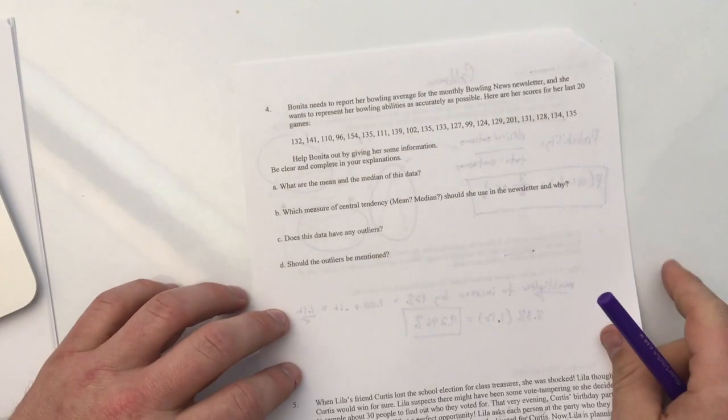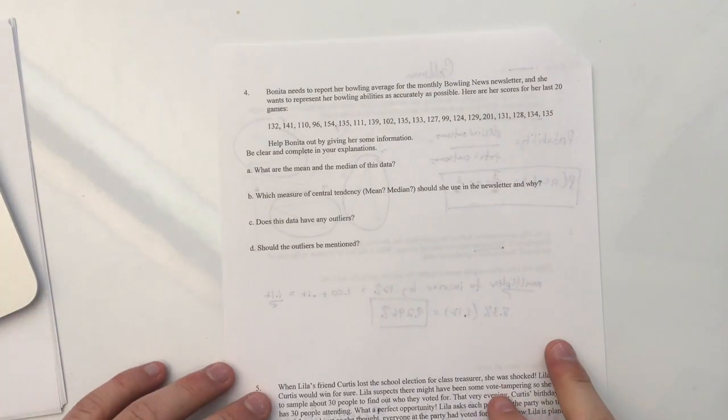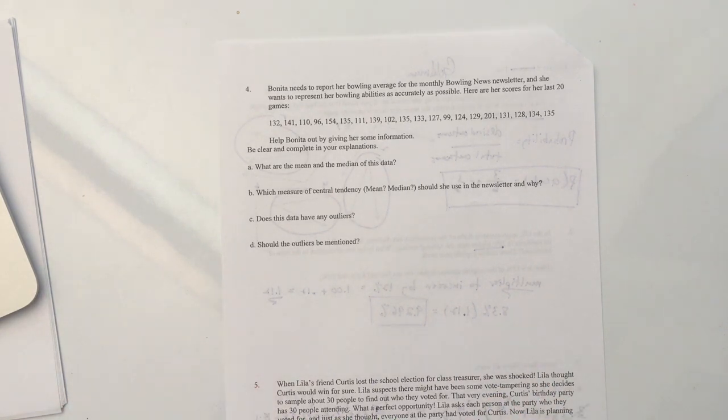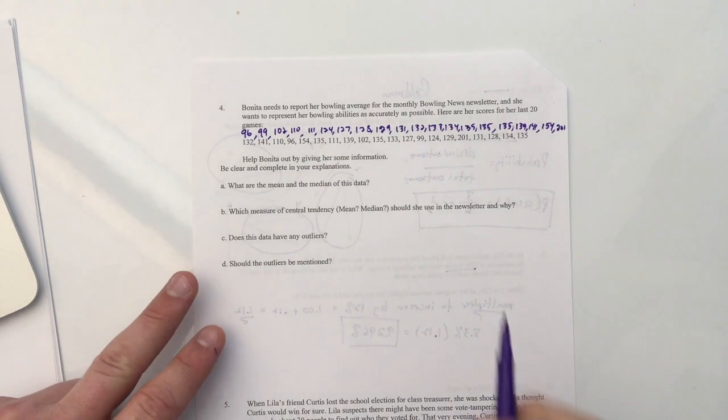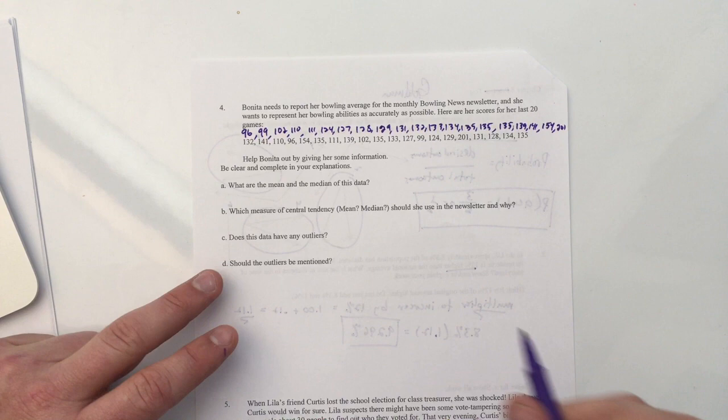Thank you, C.B. Williams. Bonita needs to report her bowling average for the monthly bowling newsletter, and she wants to represent her bowling abilities as accurately as possible. Here are her scores for her last 20 games, and they're all listed there. I'm going to take a moment off camera to write those in numerical order. Be right back. All right, and we're back. So I've rewritten these in numerical order.